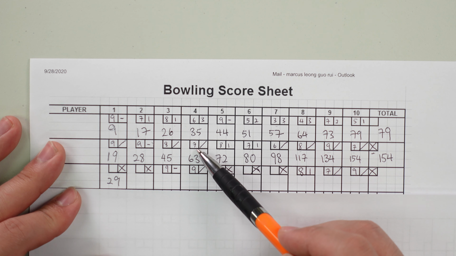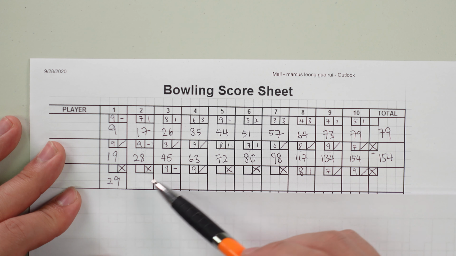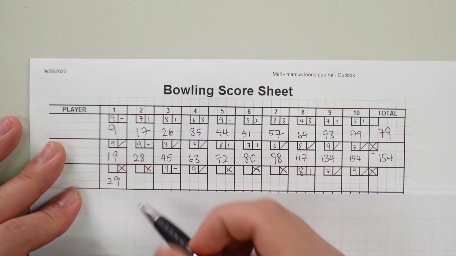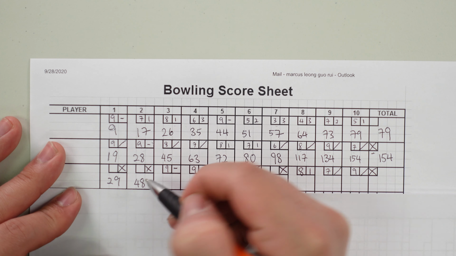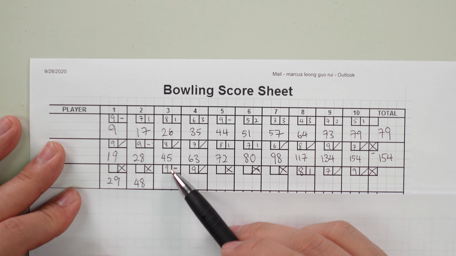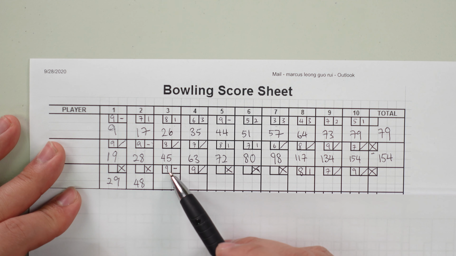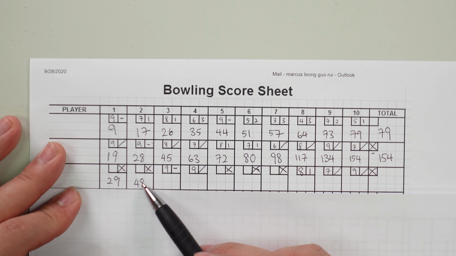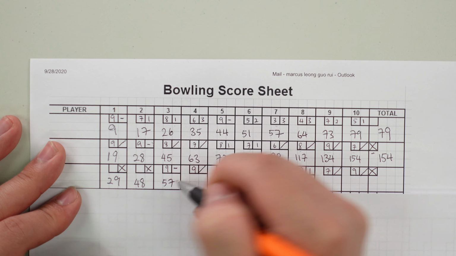And then looking at the first shot of the next frame. So it's 10 plus 9, 19. So 19 plus 29, 48. Okay, so now frame 3 is an open frame. So you just add the total points in that particular frame to 48. So it will be 9 plus 48, 57.